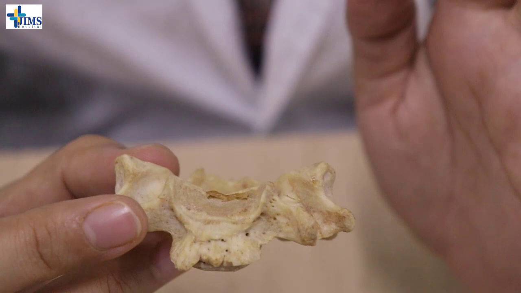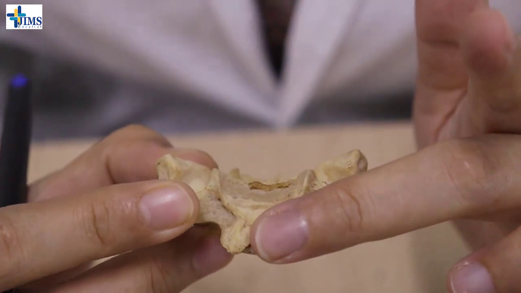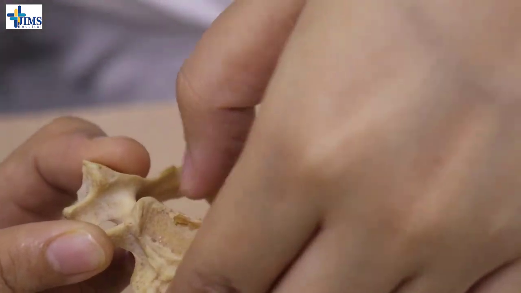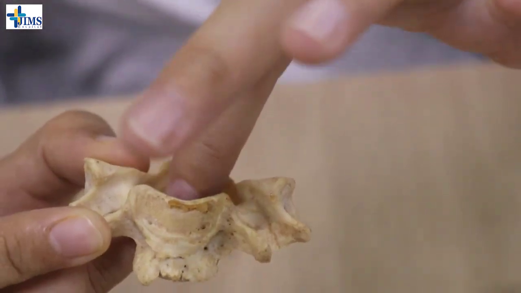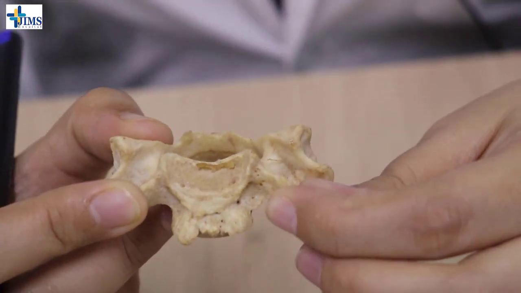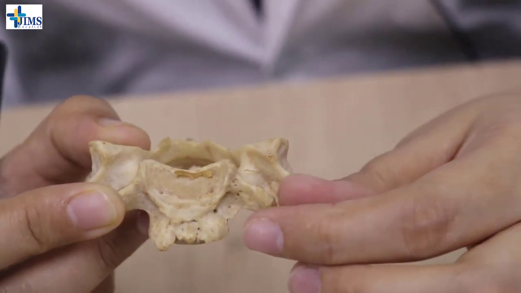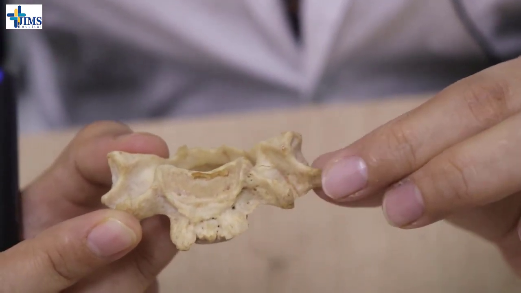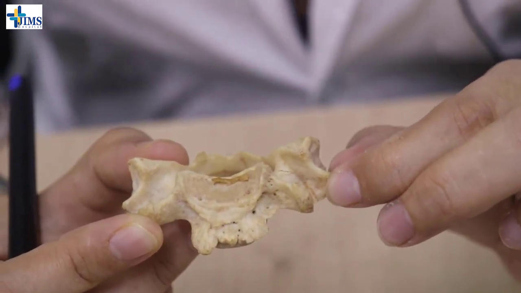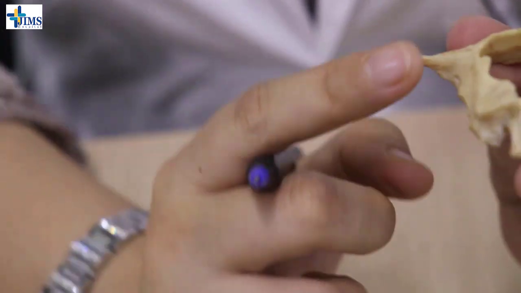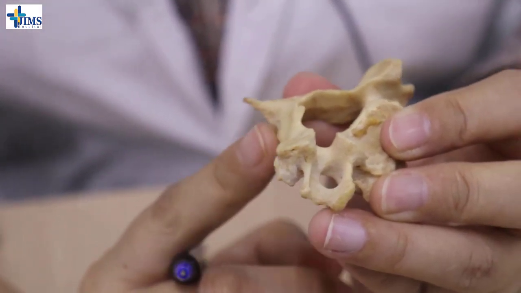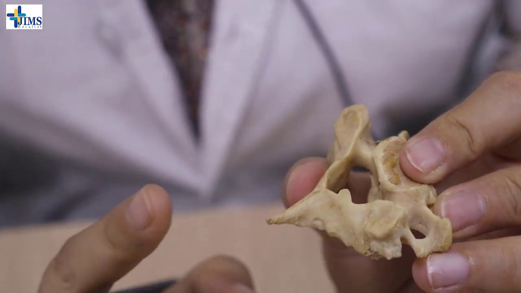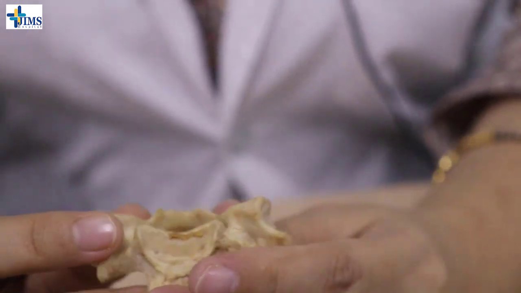So I repeat the attachments again. Here in the anterior surface of the body, you have the attachment of the anterior longitudinal ligament. Posterior surface of the body, the attachment of the posterior longitudinal ligament. At the anterior tubercle, you have the longus colli, longus capitis and your scalenus anterior. At the posterior tubercle, you have scalenus medius, scalenus posterior and levator scapulae. Here at the lamina, you have the attachment of the ligamentum flava. Here at the spinous process, you have the attachment of the ligamentum nuchae.